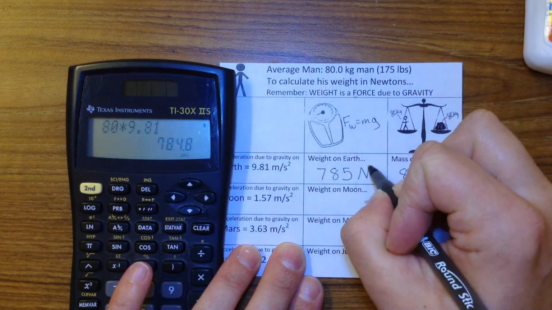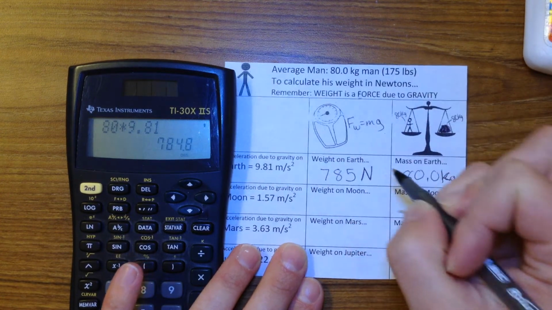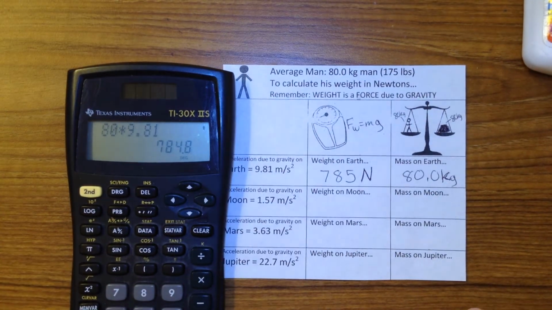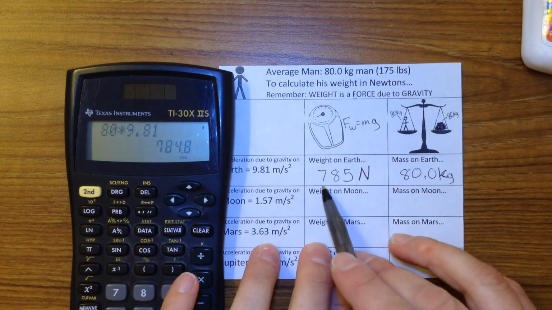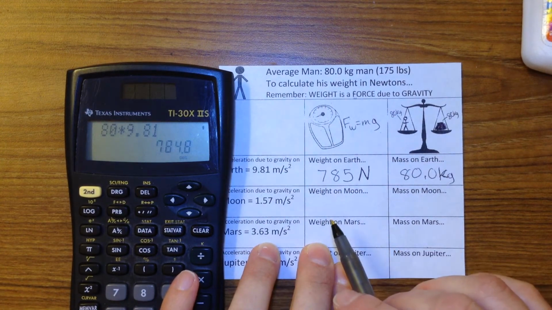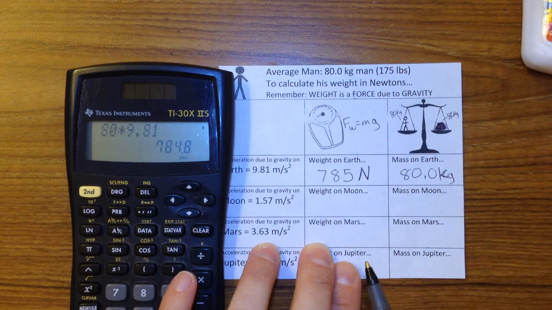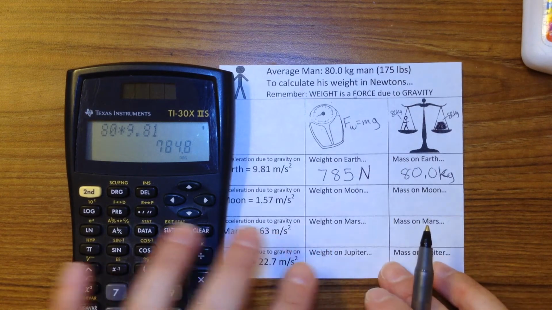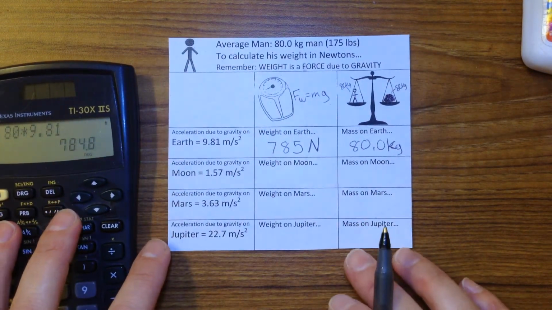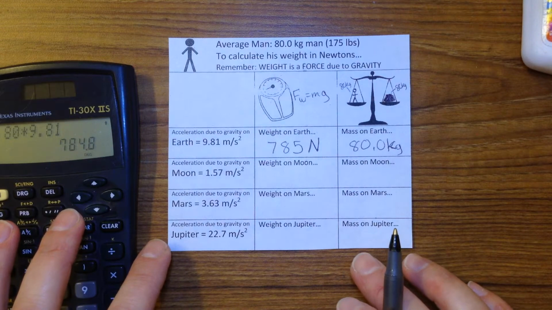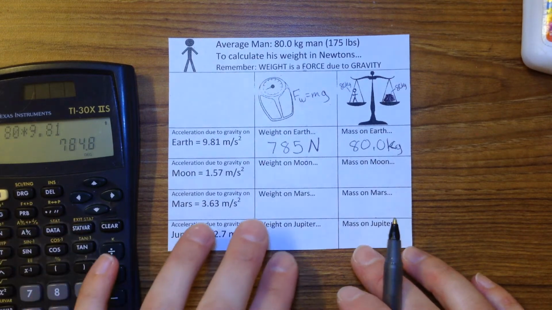785 newtons. So imagine you ask some guy, how much do you weigh? 785. You're like, holy cow. 785 newtons, not pounds. Newtons. That's kind of like saying 785 apples. One apple is about 1 newton. What if it's a small apple? So I said about. And like a big apple.